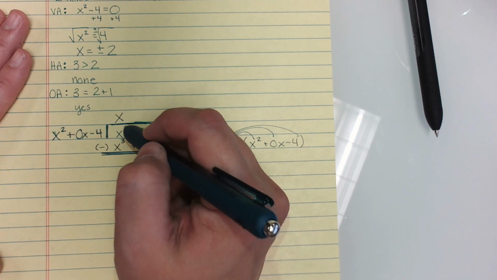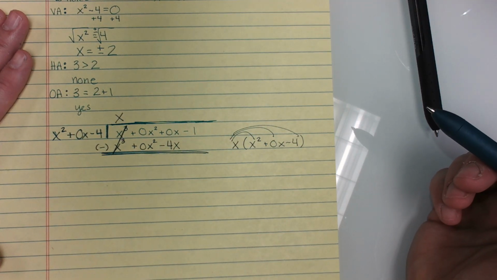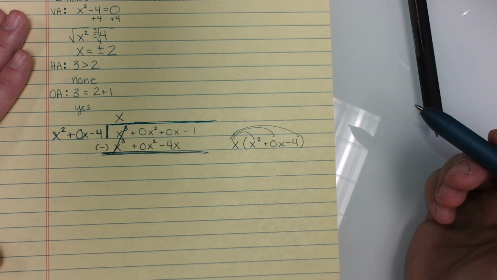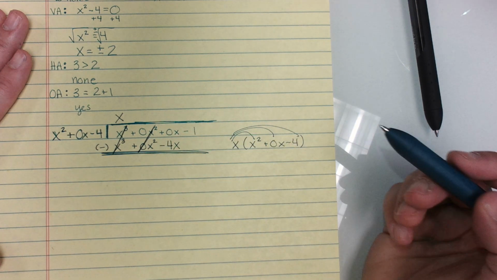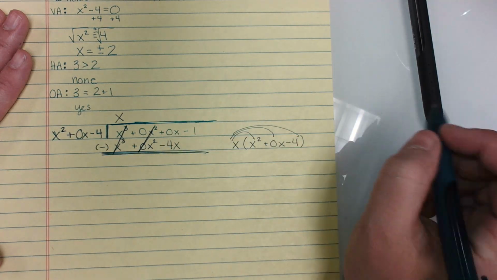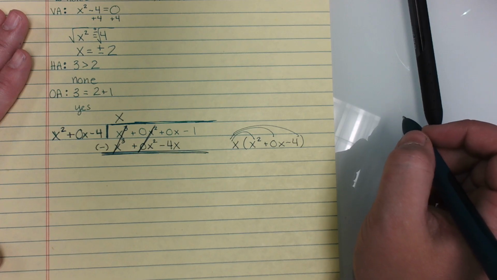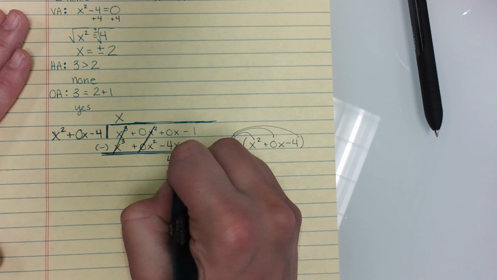X cubed minus x cubed cancels. 0x squared minus 0x squared, in this case, also cancels. It's kind of nice of it. It does good things when it does that. 0 minus a negative 4x is positive or negative? Positive 4x.